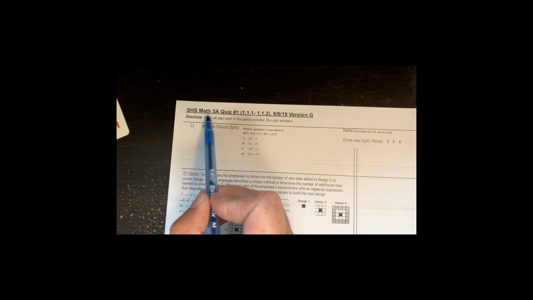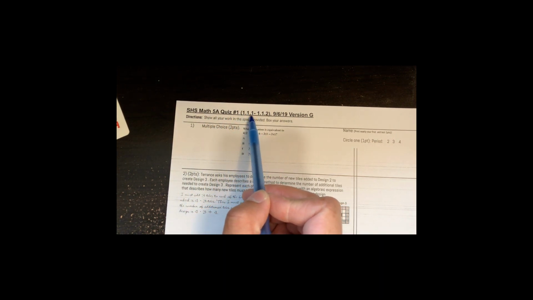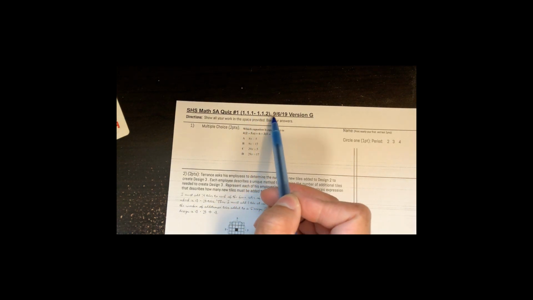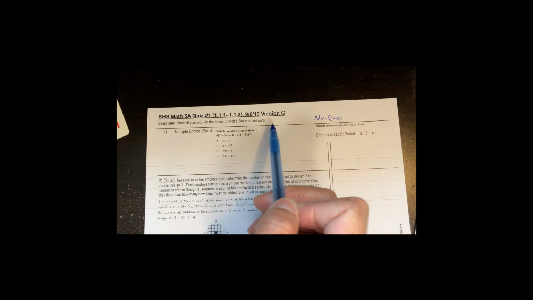Hey, it's Mr. And going over your Math 5 quiz number 1, volume 1, module 1, topic 1, topic 2, taken September 6, 2019. This is version G. Write my name. Directions: show all your work in the space provided and box your answers.